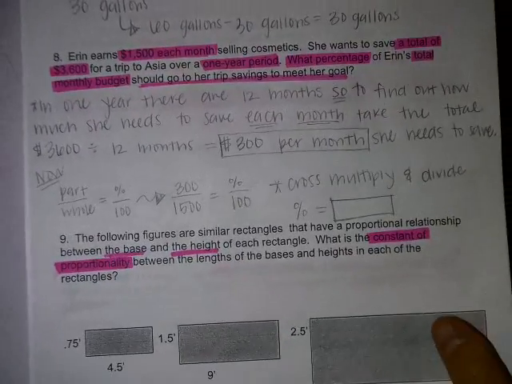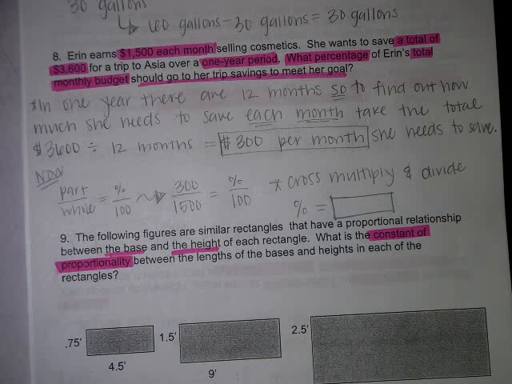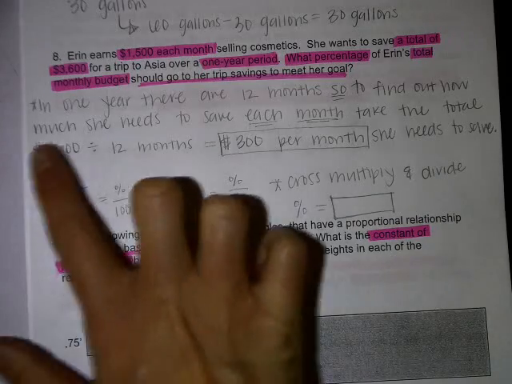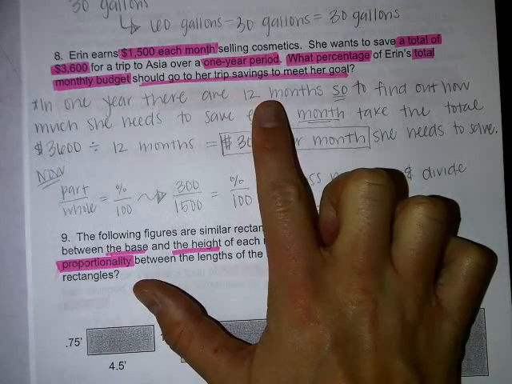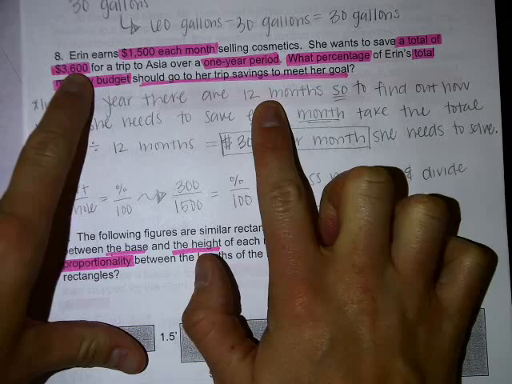Number 8, Erin earns $1,500 each month selling cosmetics. She wants to save a total of $3,600 for a trip to Asia over a 1-year period. What percentage of Erin's total monthly budget should go to her trip savings to meet her goal? Okay, so in 1 year there's 12 months. So she has 12 months to save her $3,600.